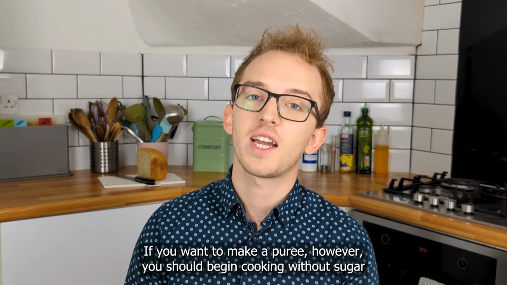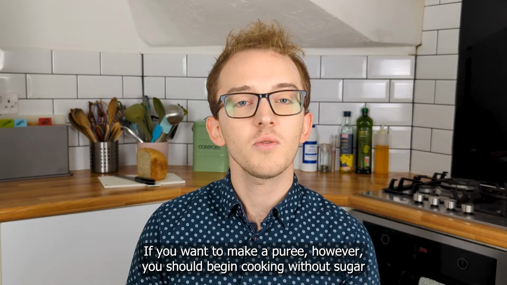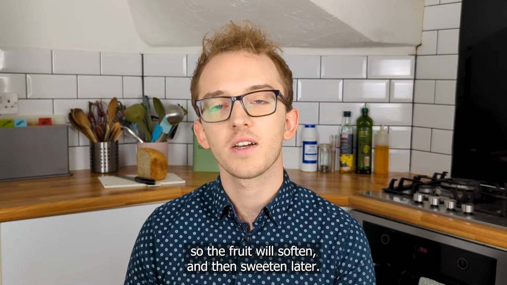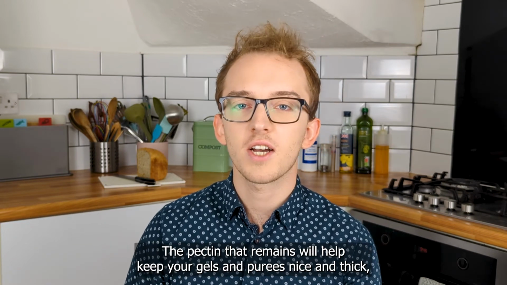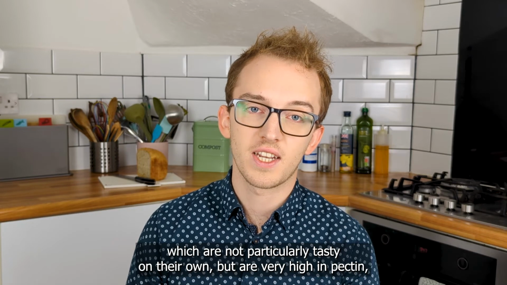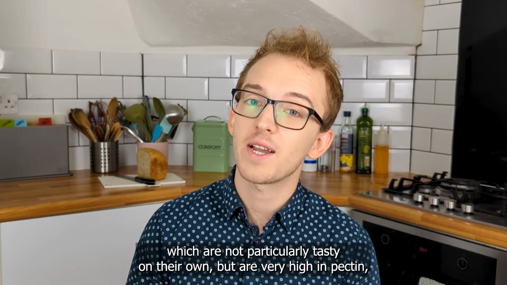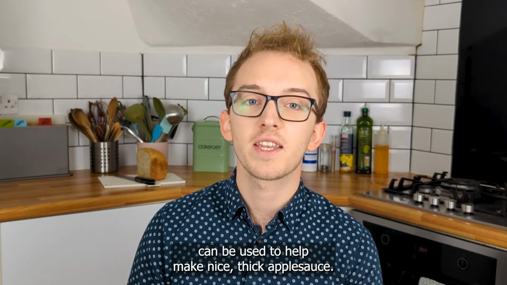If you want to make a puree, however, you should begin cooking without sugar, so the fruit will soften quicker and then sweeten later. The pectin that remains will help keep your gels and purees nice and thick, so crab apples, which are not particularly tasty on their own, but are very high in pectin, can be used to help make nice thick apple sauce.